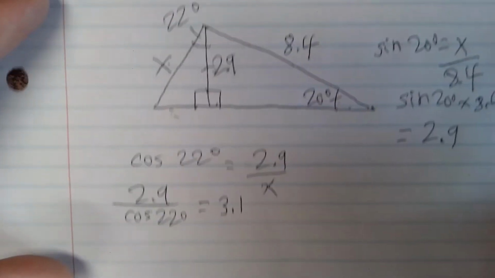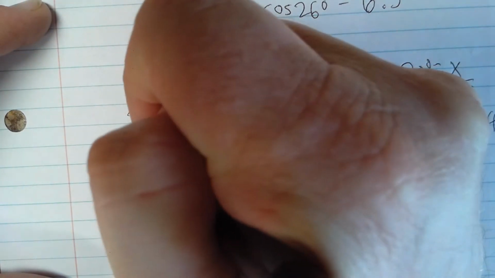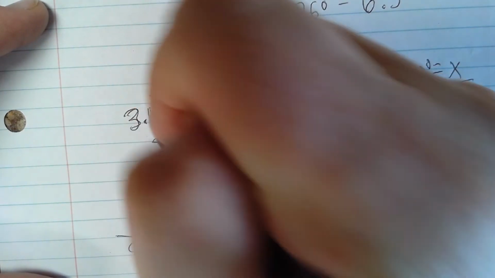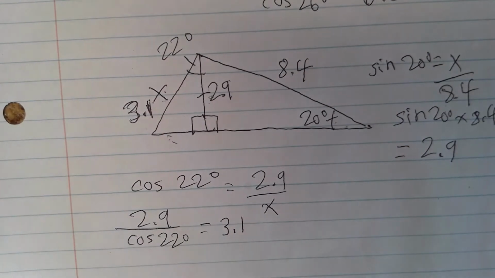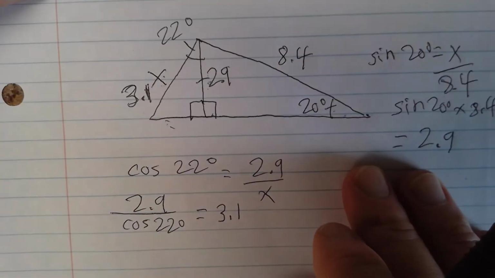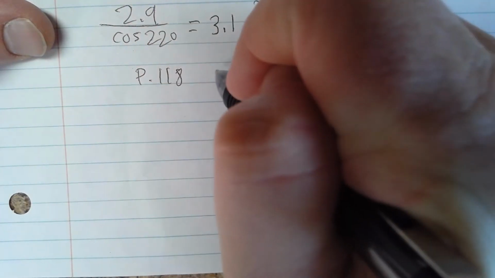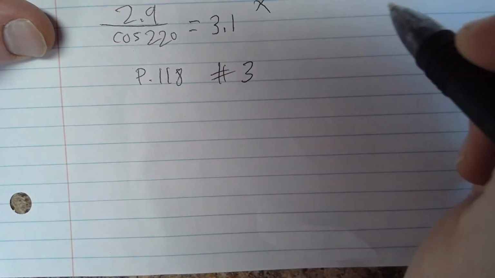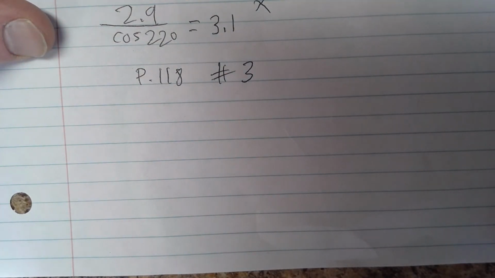So that's the slide here, 3.1. I'm going to keep the homework for this one pretty short. Those two examples will be sufficient for this concept, and I'm just going to give you one question. Page 118, number 3. That's it. Just the one.